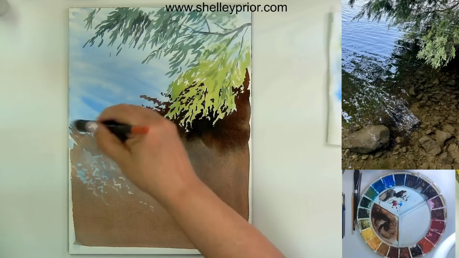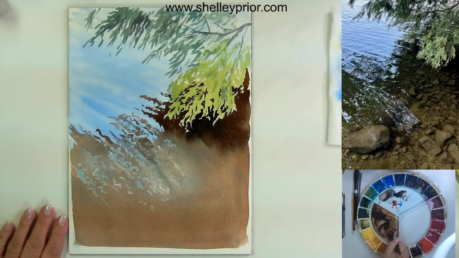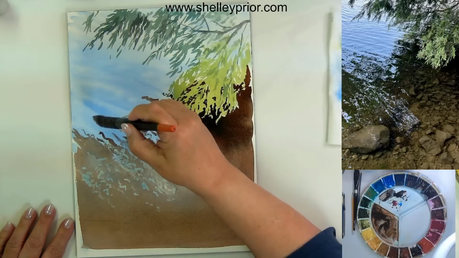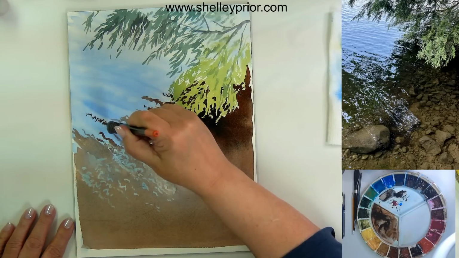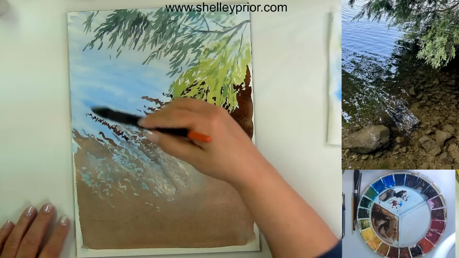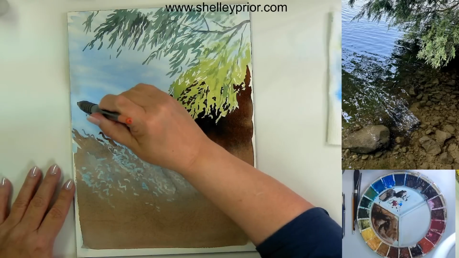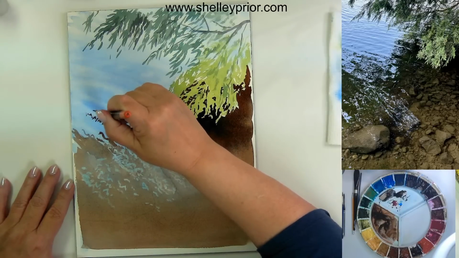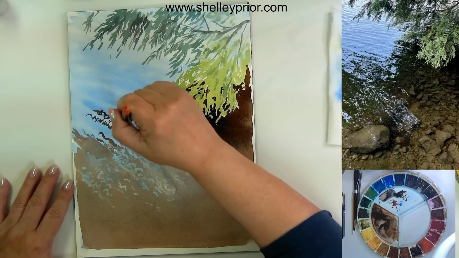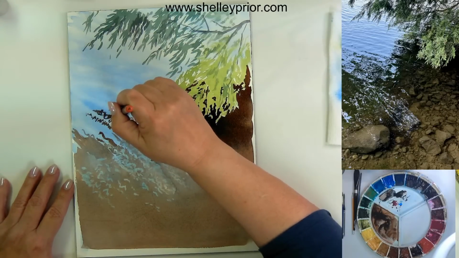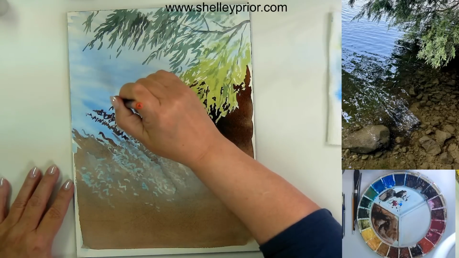All right, so we need a few more little squiggles out here into the water. Again, following that natural curve of the wave that's coming in. This is one time when it's really advantageous not to have a perfectly smooth line.